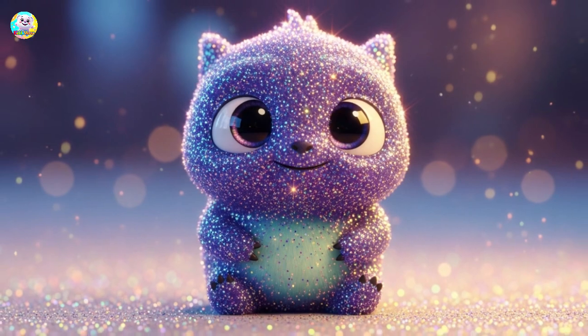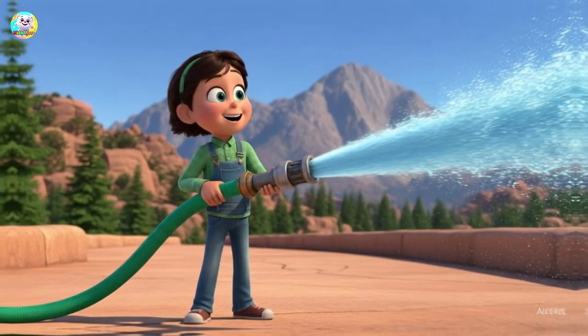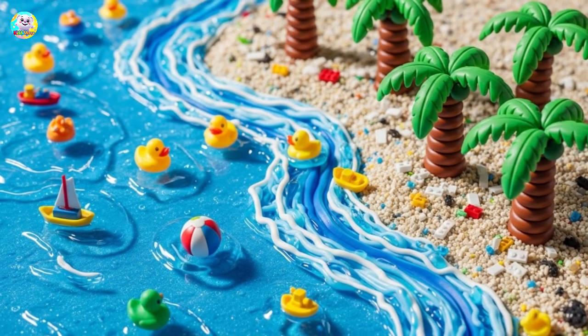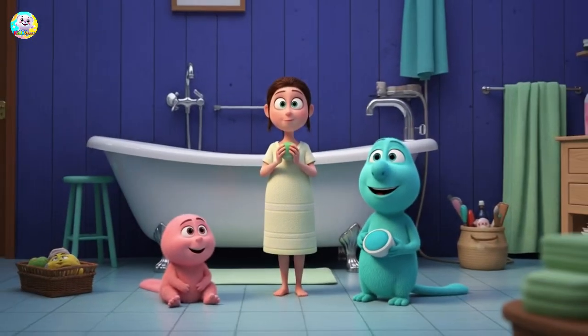E is for Epsom salt, relax in the bath. F is for foam, bubbly and fast. G is for glitter, sparkles in the light. H is for hose, spraying water just right.